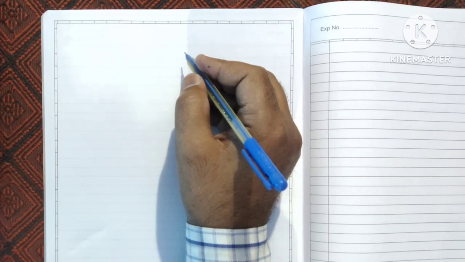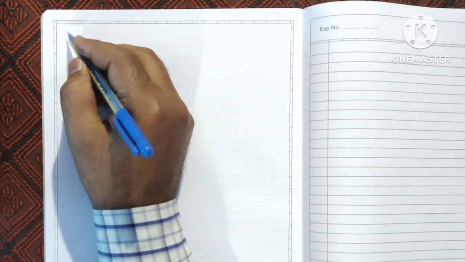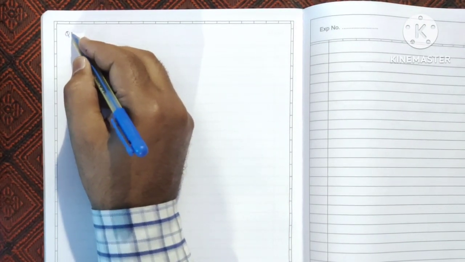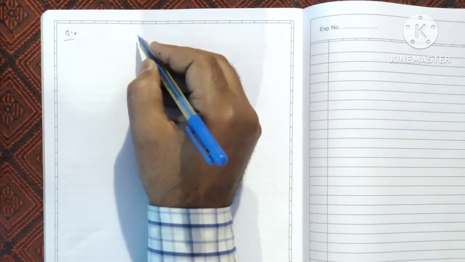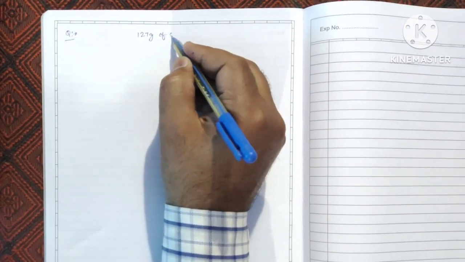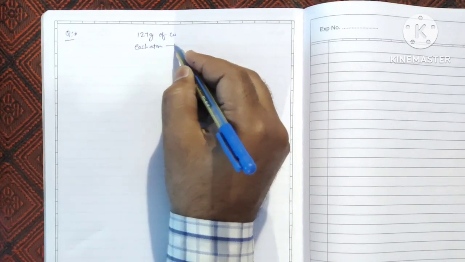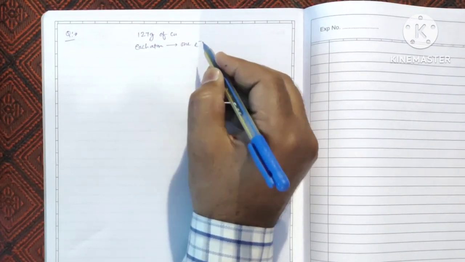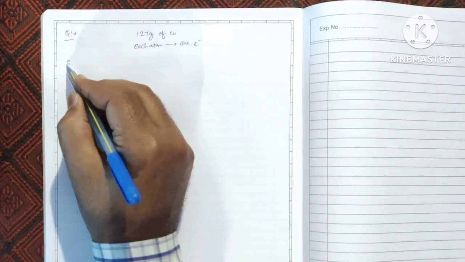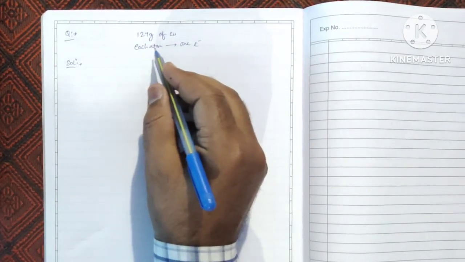In last lecture I had given you a problem. You might have gone through that video, that is video number 1, basic properties of charge. In that problem we were given some amount of sample, like 127 gram of copper sample, and each atom is losing one electron, a single electron, and we were asked to find out the total charge on the sample. So let's try to understand how to solve such kind of problem.